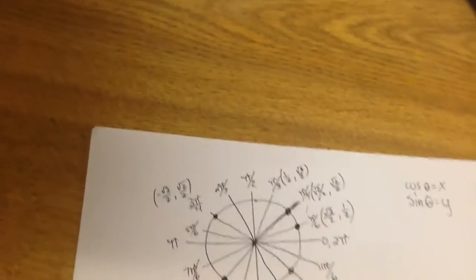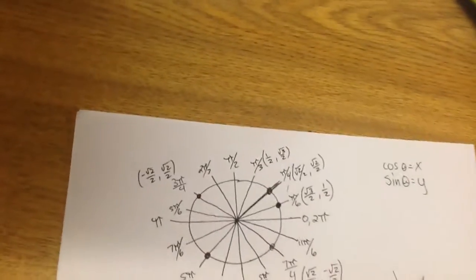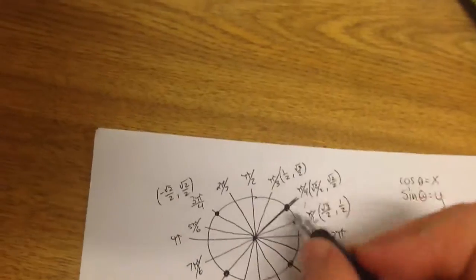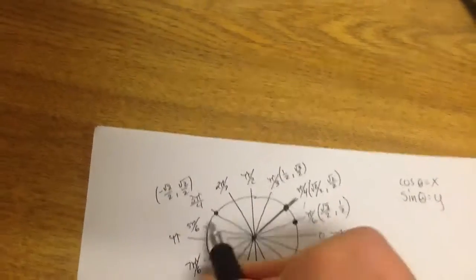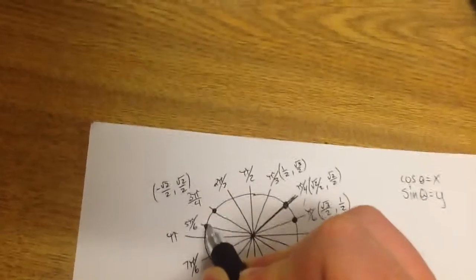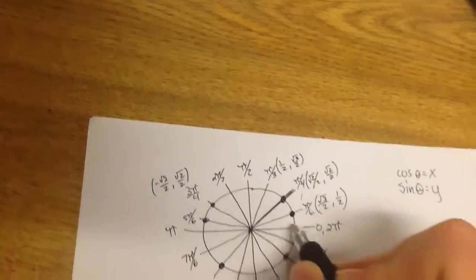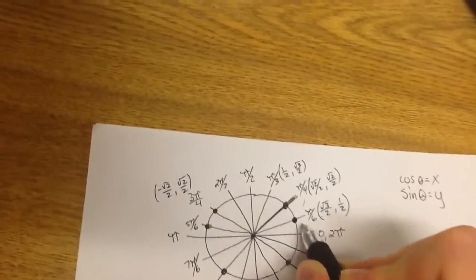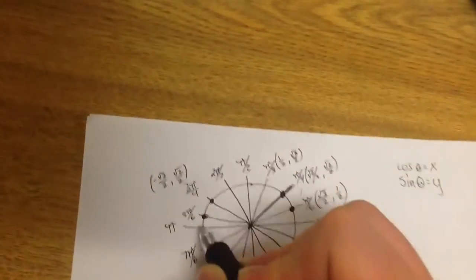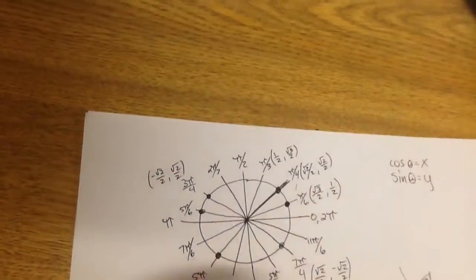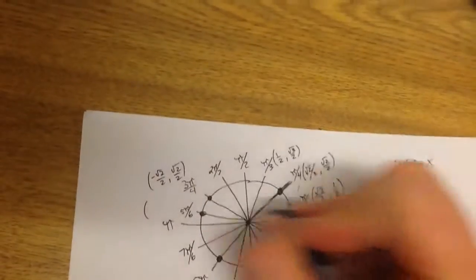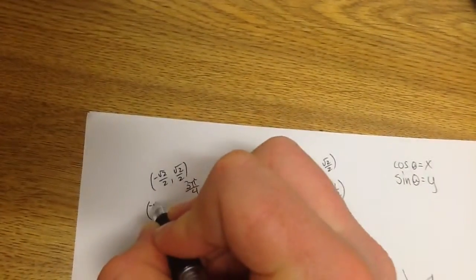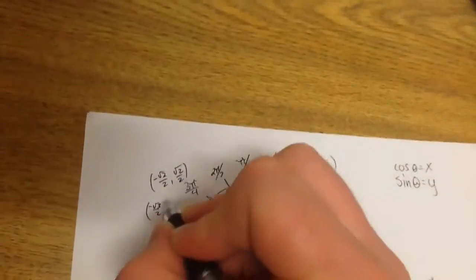Now going around the circle, all these just repeat. If you come over to this one, this one and this one are going to be the same thing, just with negatives. See how this one is only 30 degrees up from horizontal, so is this one. So your sine and your cosine are going to be almost the same thing. So here, instead of root 3 over 2, it's going to be negative root 3 over 2, and 1/2.